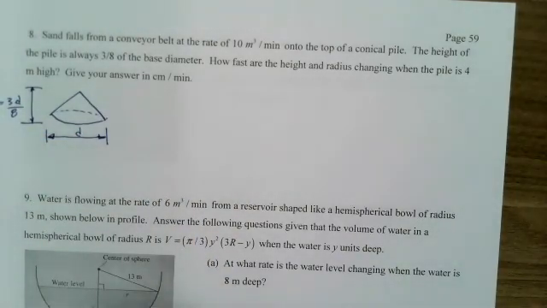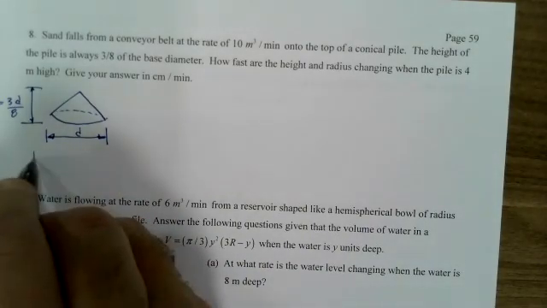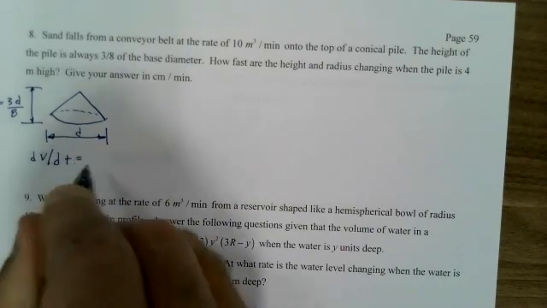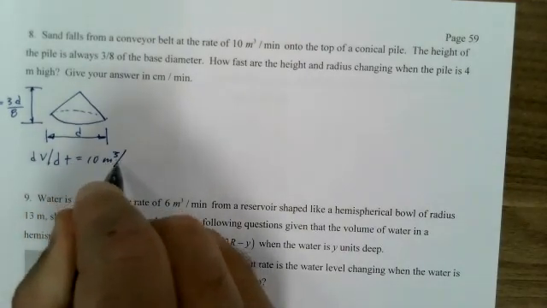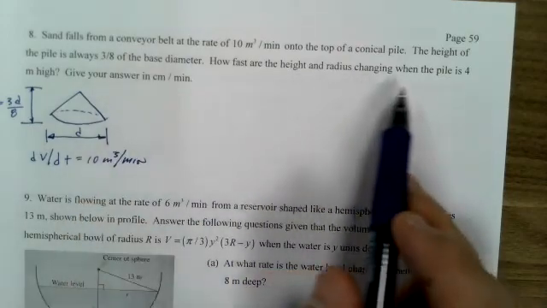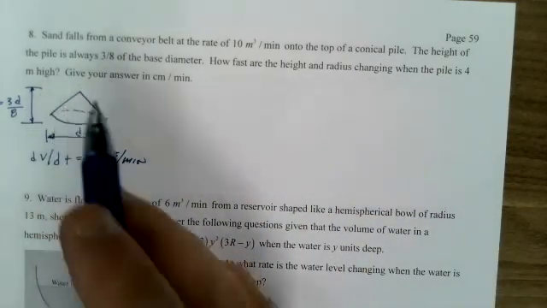Cool. Got some work to do here. dV/dt we know is 10 cubic meters per minute. The pile is 4 meters high.